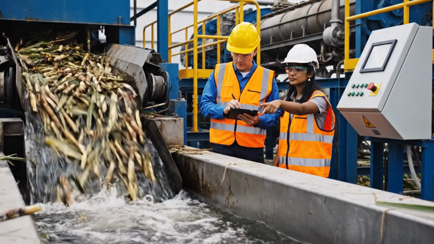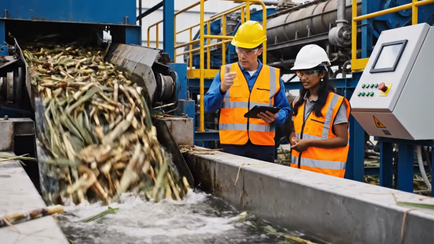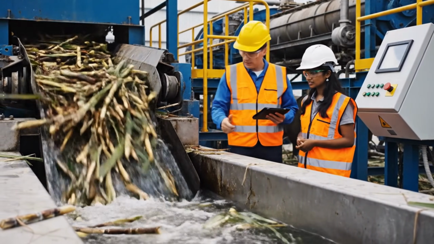The flow rate seems consistent now. Keep an eye on the moisture levels. Right, I've logged the current settings on the tablet.